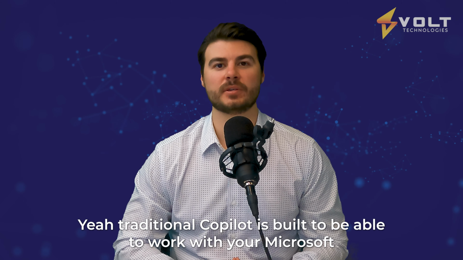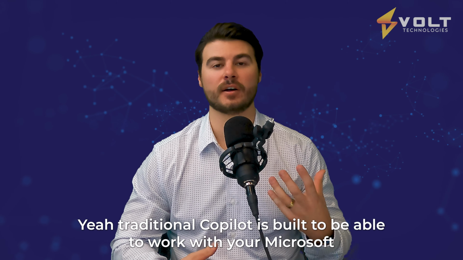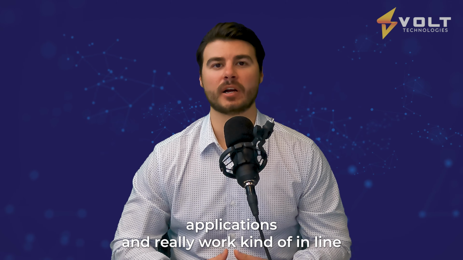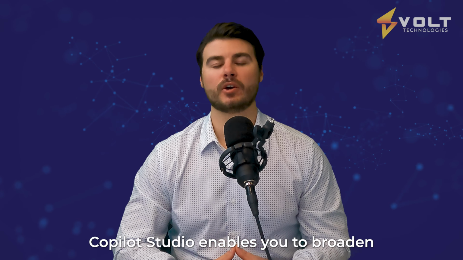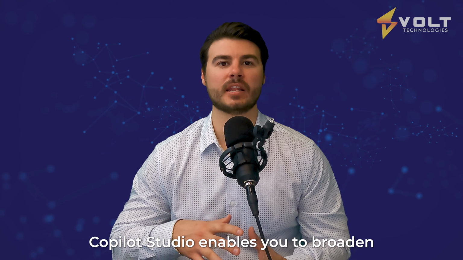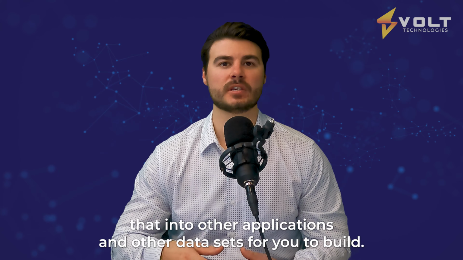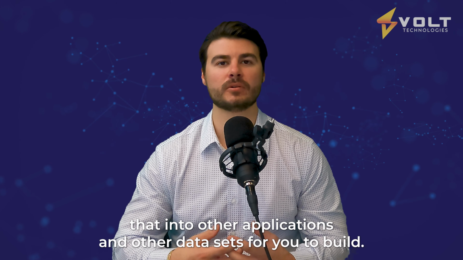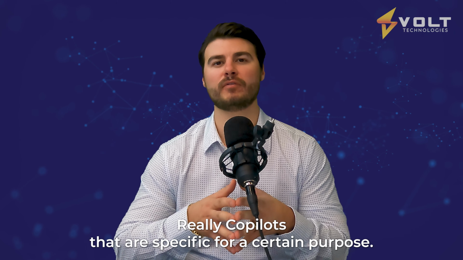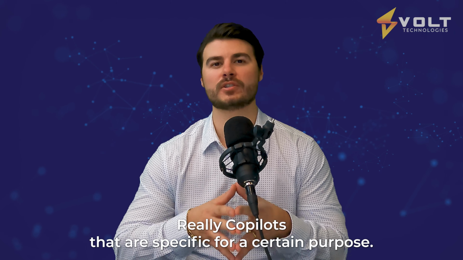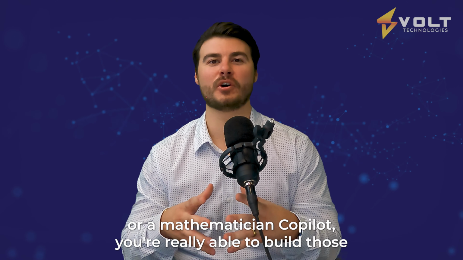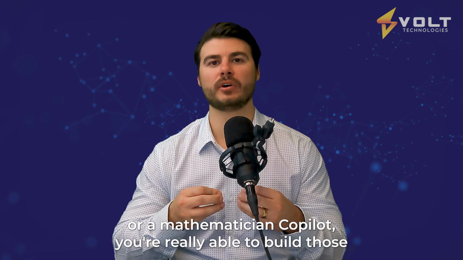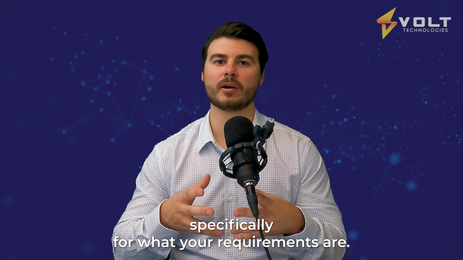Copilot is built to work with your Microsoft applications and work in line with you on your productivity tools or your business applications. Copilot Studio enables you to broaden that into other applications and other data sets, so you can build Copilots that are specific for a certain purpose. So if you need an accountant Copilot, or a lawyer Copilot or a mathematician Copilot, you're able to build those specifically for your requirements.